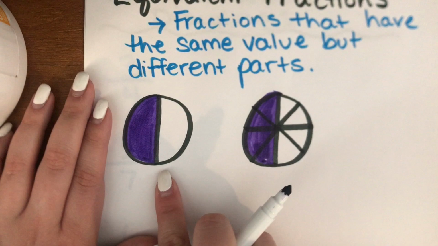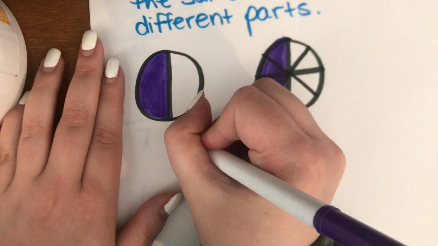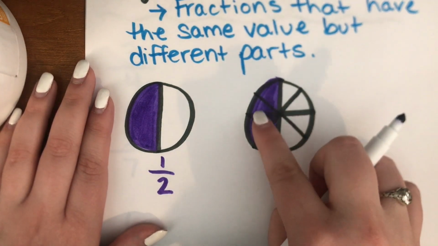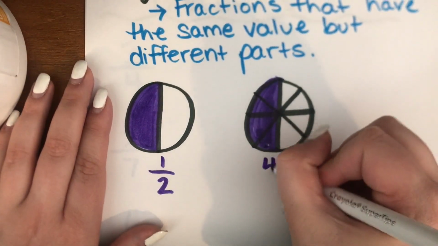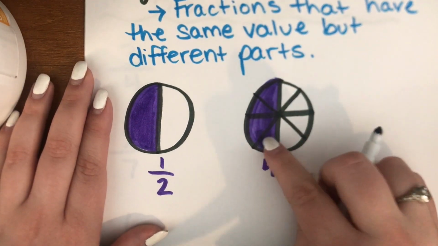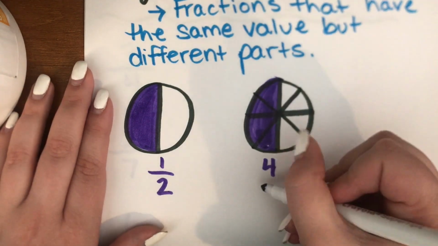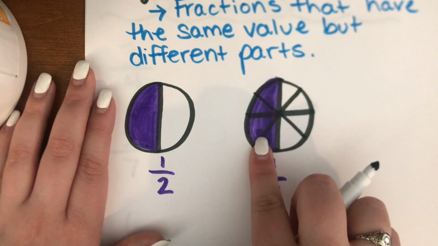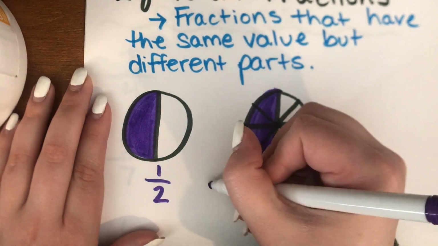So in this example, I would have 1/2 shaded. In this example, I have 4 parts shaded out of 8 parts shaded. So the same value is shaded, but there's a different amount of parts.